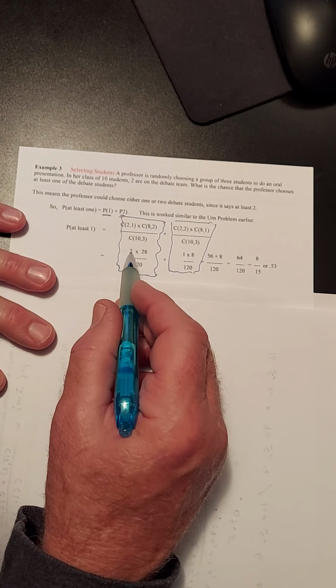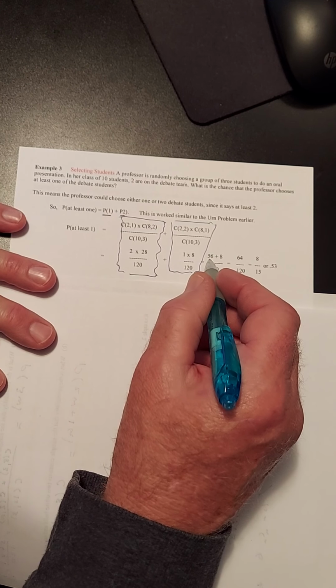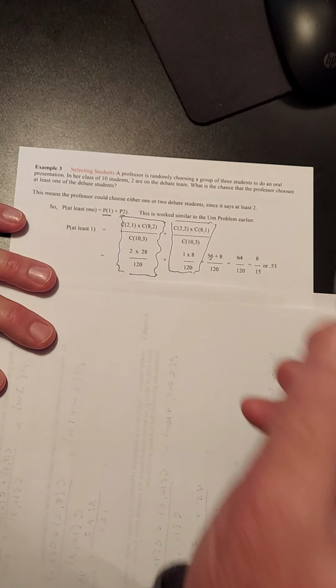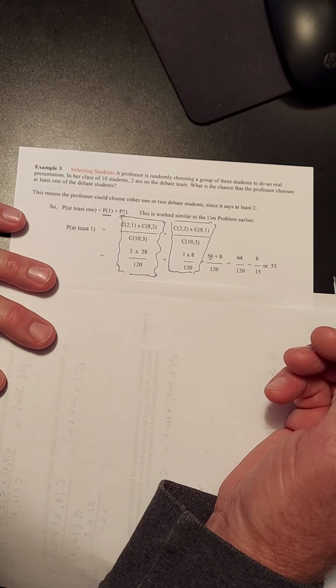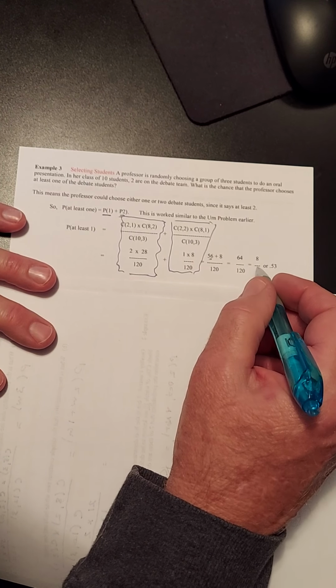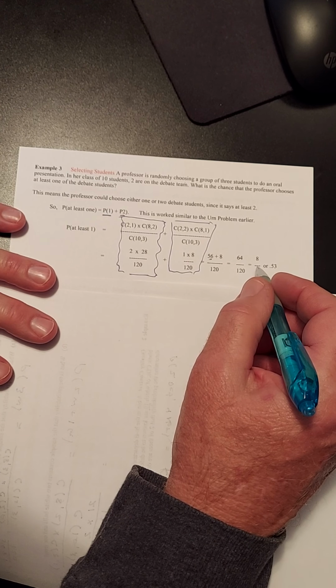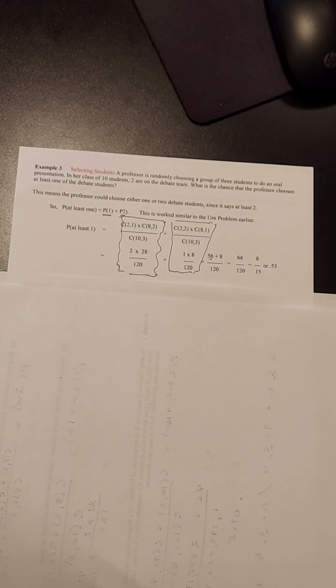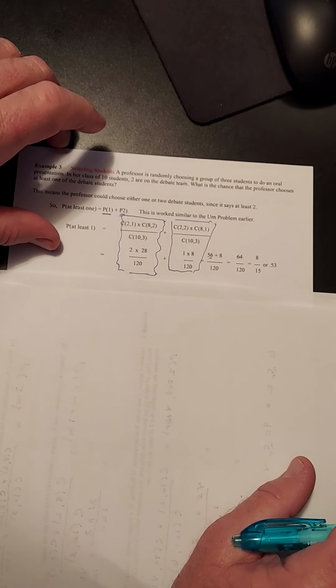We got 2 times 28, which is going to be 56. And 1 times 8 is 8. The bottom number is 120. So 64 over 120. A fraction in lowest terms is 8 over 15. And that's okay to leave as an answer. Or if you prefer, you can write that as a decimal. I think that's actually 0.5333 and so on. So where you round off really is not important. Usually the rule of thumb when you get into statistics is 4 decimal places. We're not there.